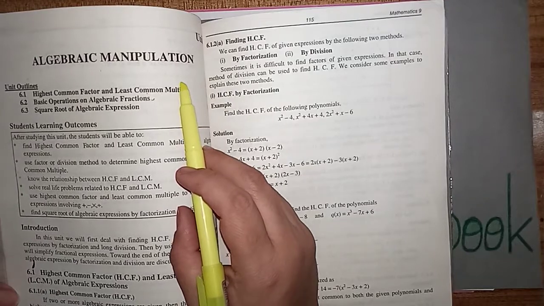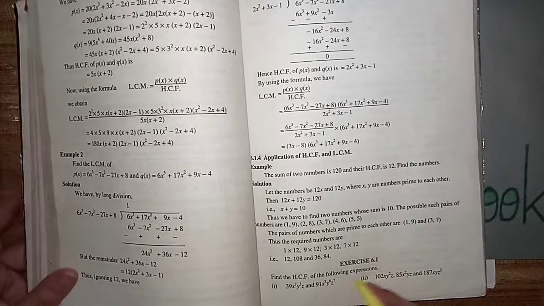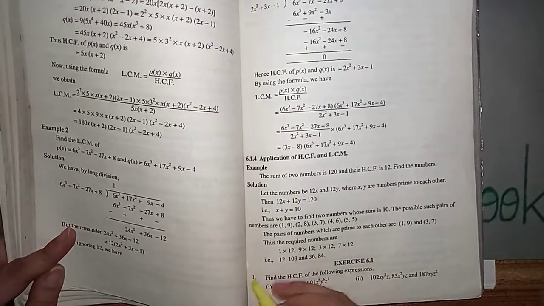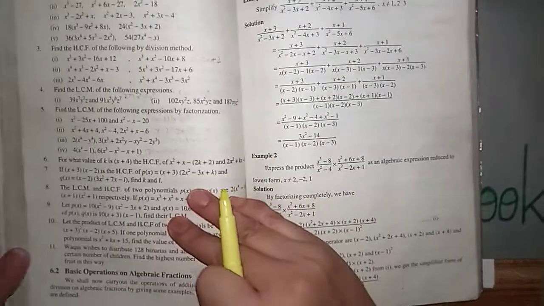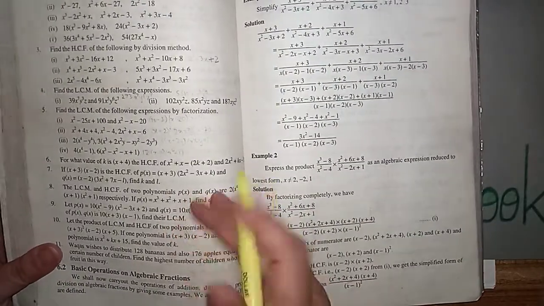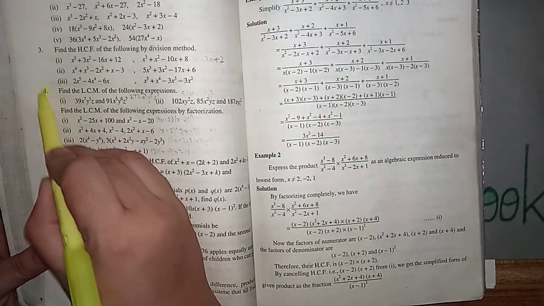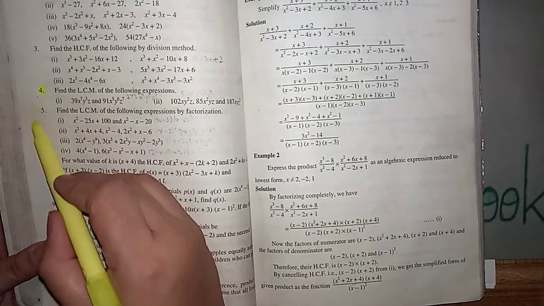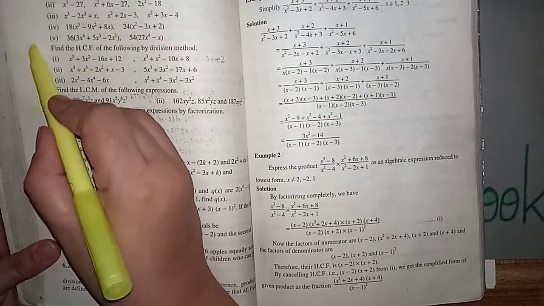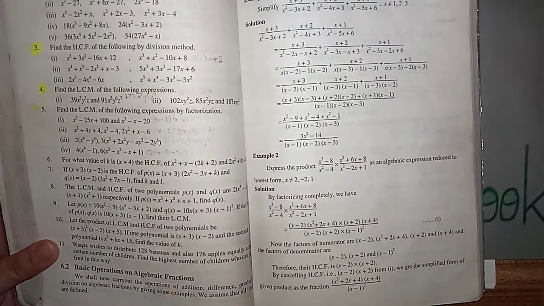Now unit number 6, algebraic manipulation. In this chapter, exercise 6.1. Question number 1 is very important. Also question number 4 is very important. But for LCM and HCF, you check also question number 2 and 5. And question number 3 is important for long question answers.